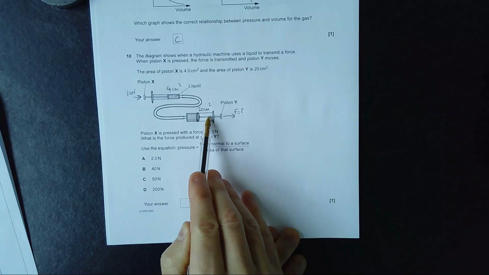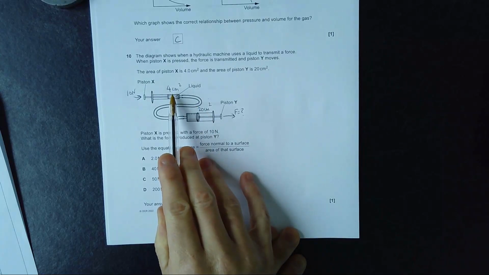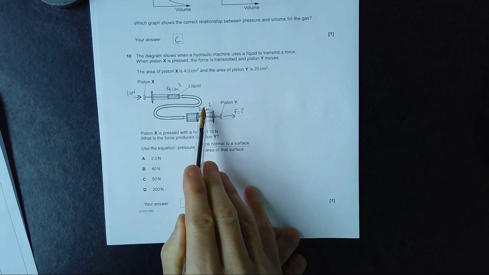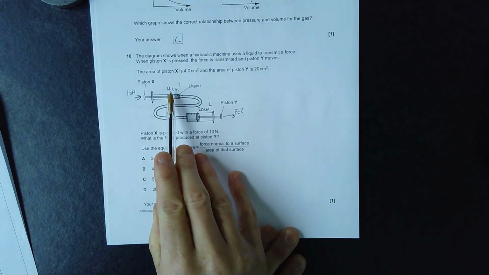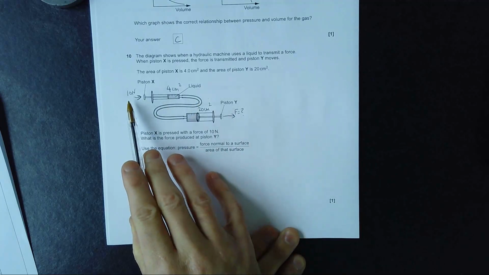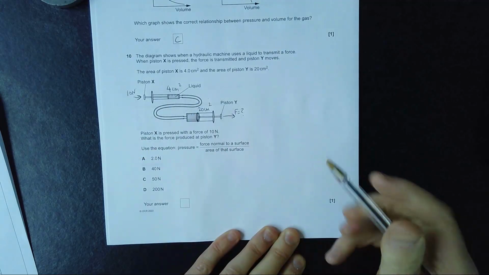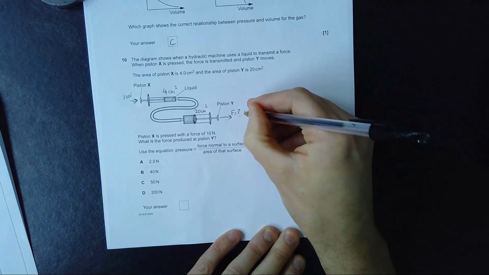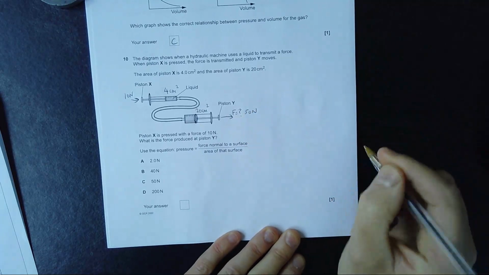Okay? So because the ratio here, basically 20 centimetres squared is 5 times larger than 4 centimetres squared. If you do 20 divided by 4, you get 5. That means that our output force is going to be 5 times larger than our input force. Okay? So the answer is going to be 50 newtons.